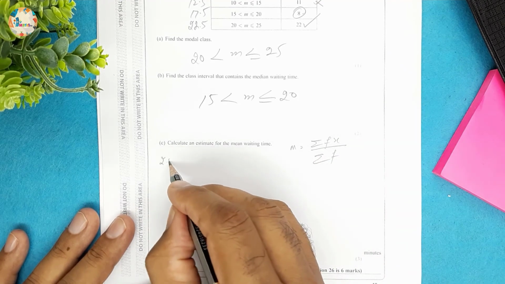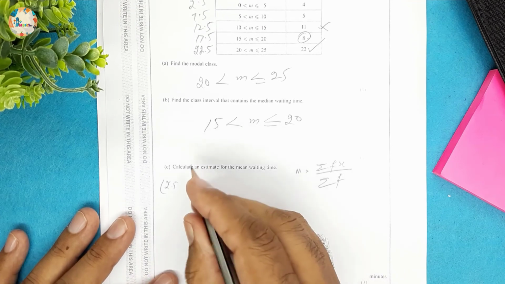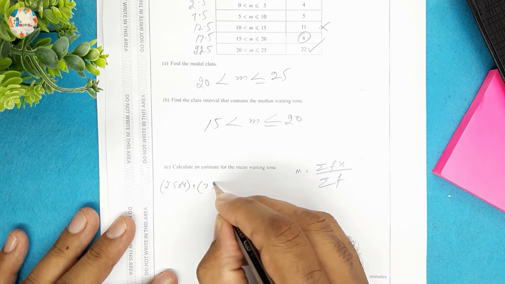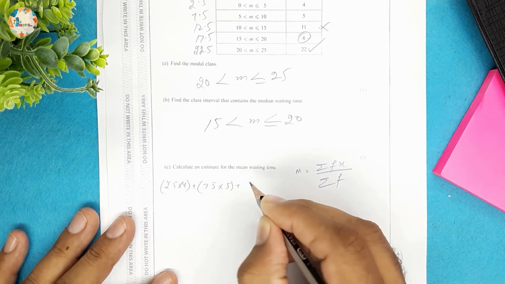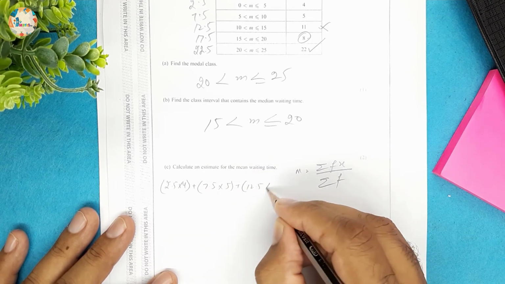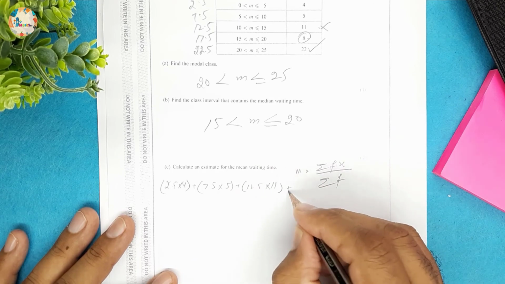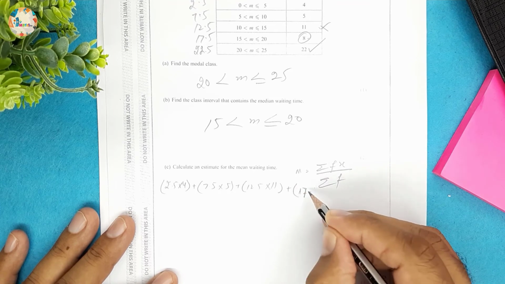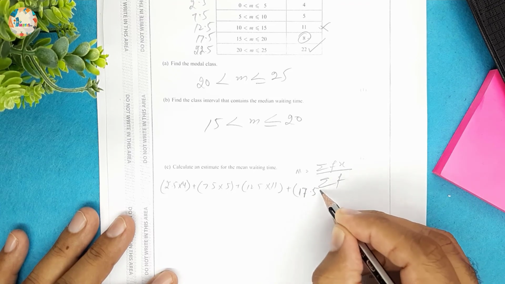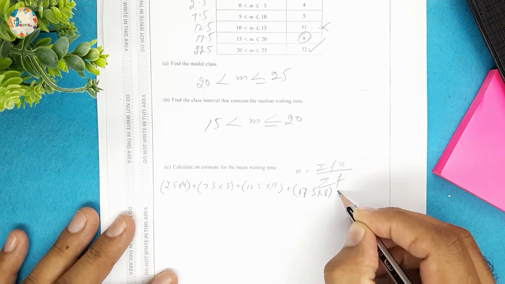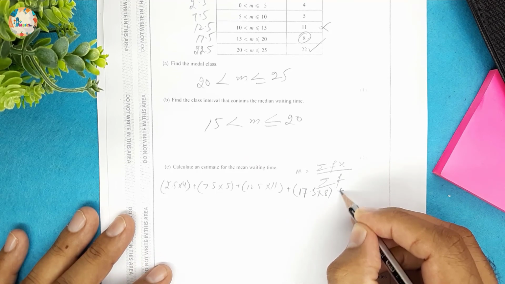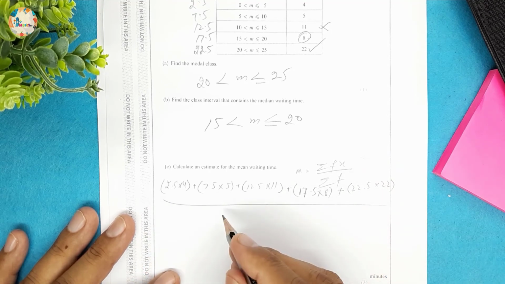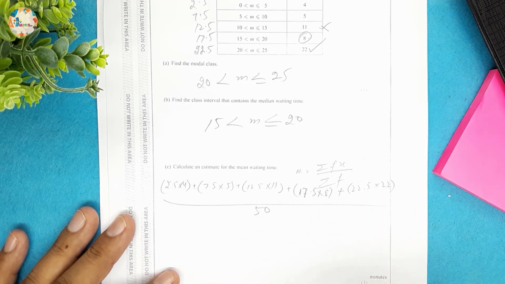So 2.5 multiplied by the frequency, which is 4, plus the next value, 7.5 multiplied by 5, plus the next value, 12.5 multiplied by 11, plus the next value, 17.5 multiplied by 8, and the last and fifth value is 22.5 multiplied by 22, and the whole will be divided by the total number of people, which is 50.